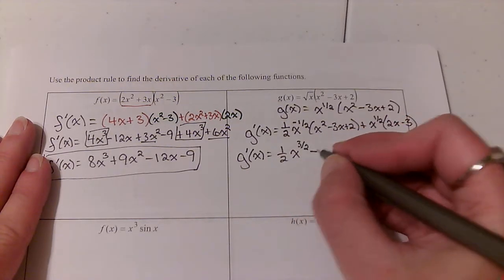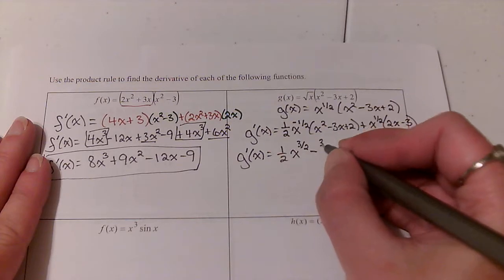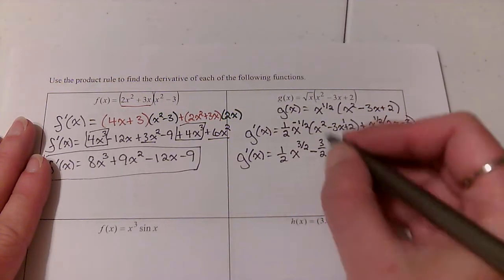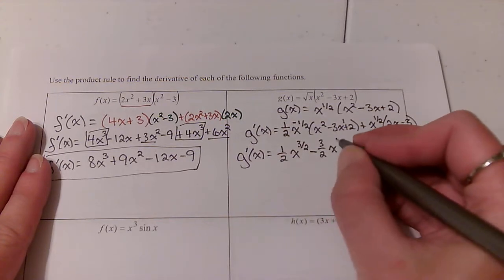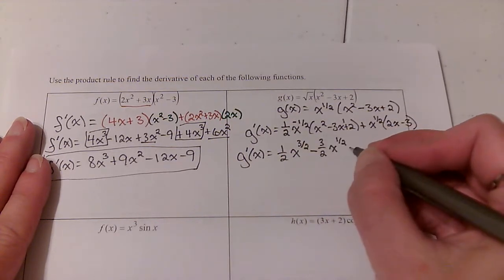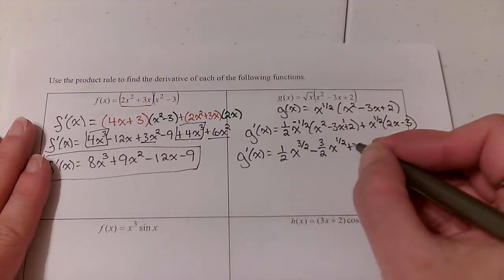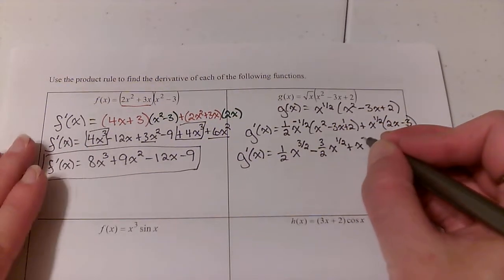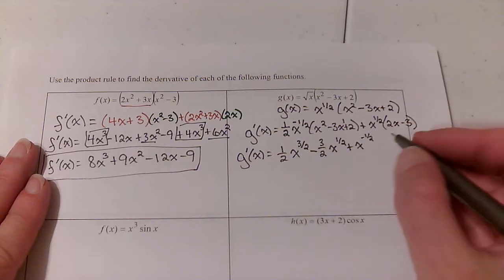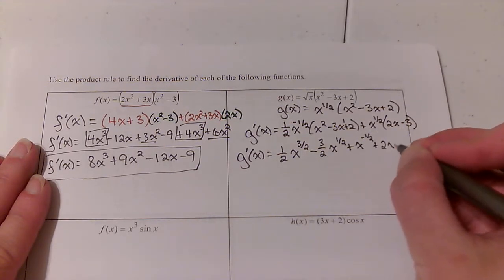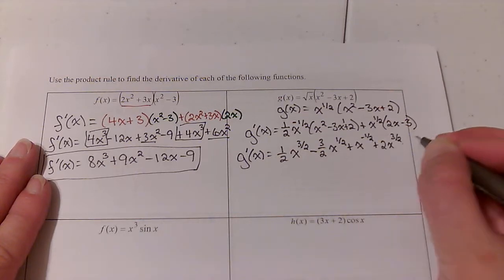And then this would be minus 1/2 times 3 is 3 halves. This is like a 2 over 2. So that's going to be x to the 1/2. Plus 1/2 times 2 is 1. X to the negative 1/2. Distribute here, and you get 2x to the 3 halves minus 3x to the 1/2.